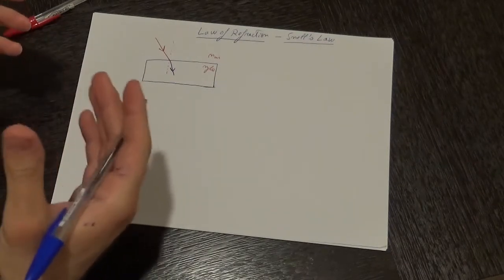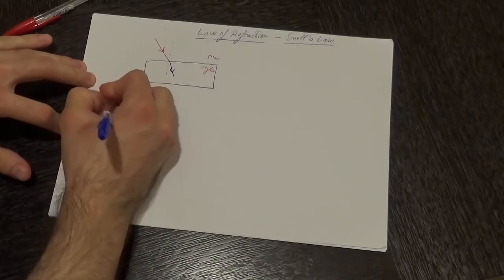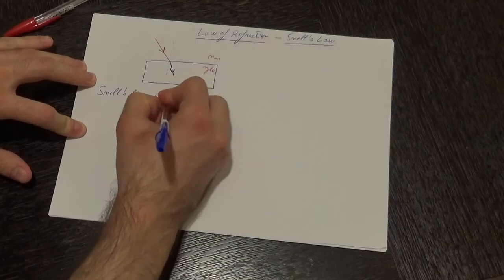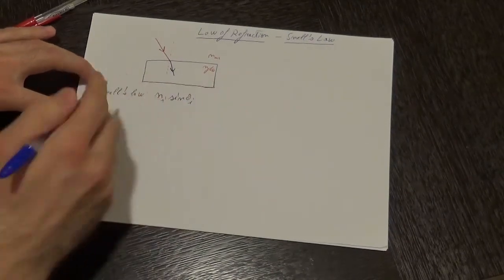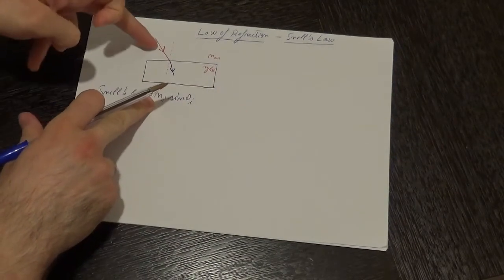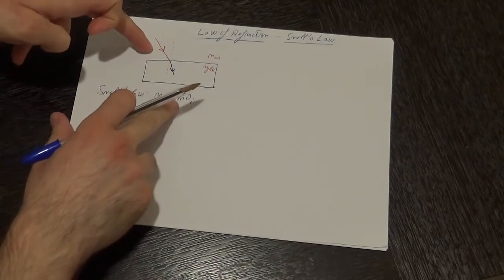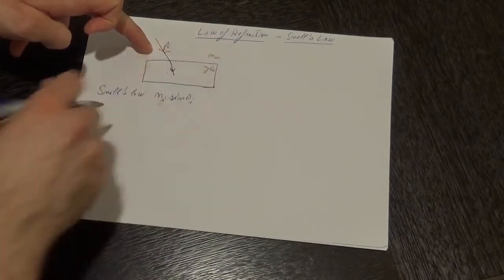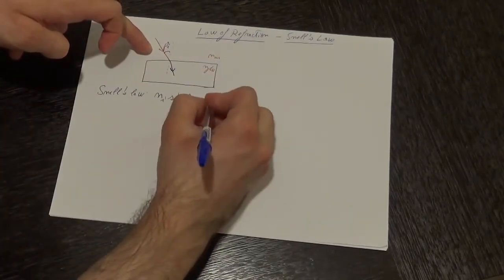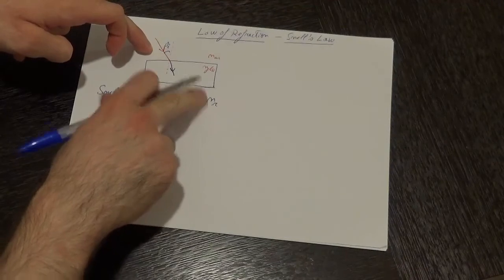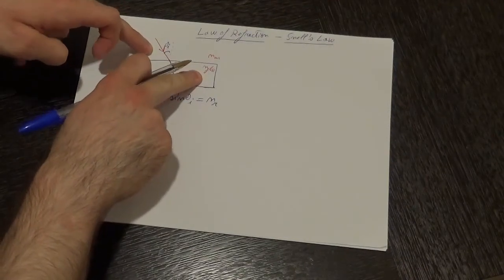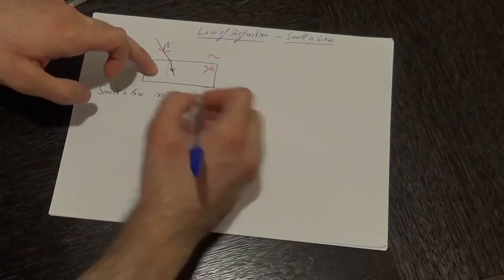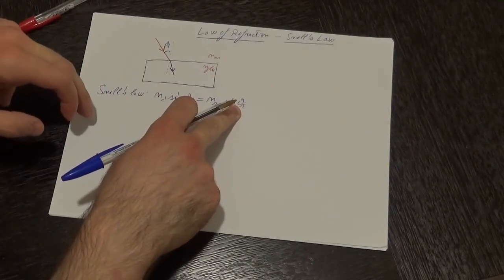Therefore, Snell's law would yield in that case that Ni times sine theta i, meaning the index of refraction of the first medium in which light is propagating times the sine of the angle of incidence, which is the angle formed between the incident ray of light and the normal, is equal to Nr, which is the index of refraction of that second transparent medium in which light has emerged, times sine theta r, where theta r is none other than the angle of refraction.